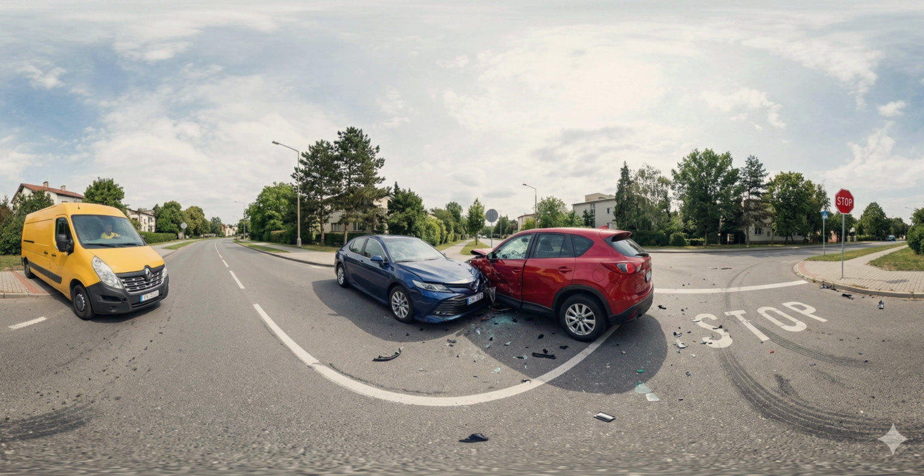Vehicle B, red SUV stopped at the stop sign on the side road. They want to turn right to join the main road.